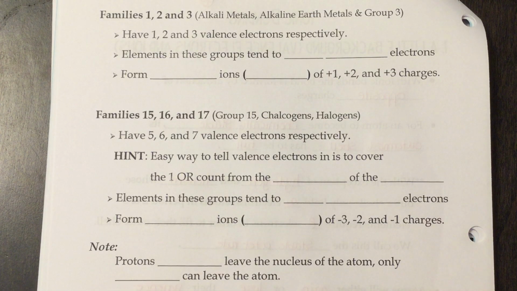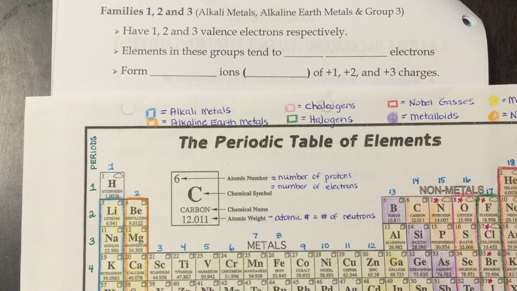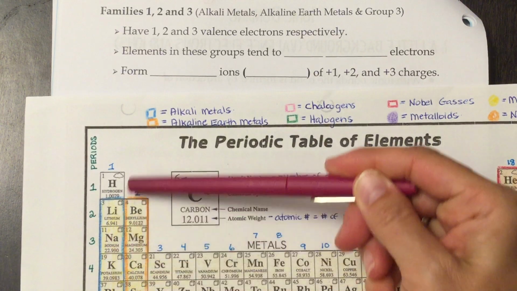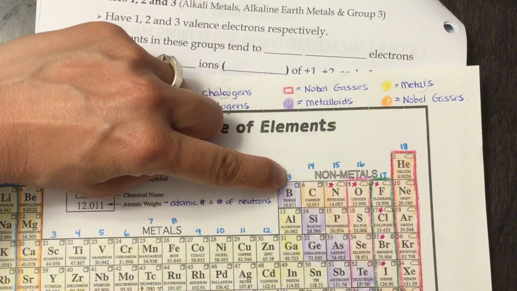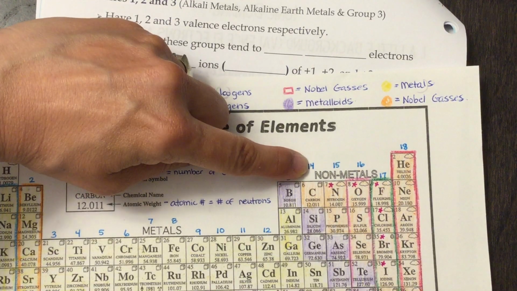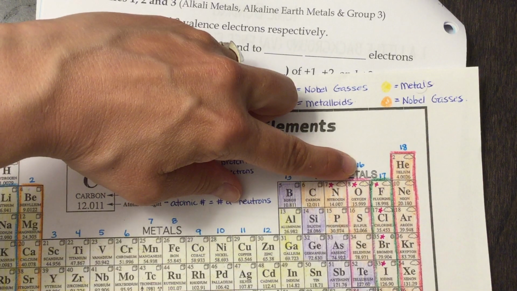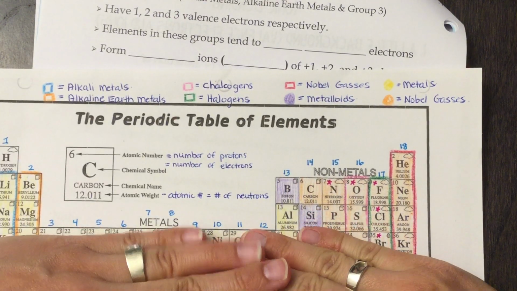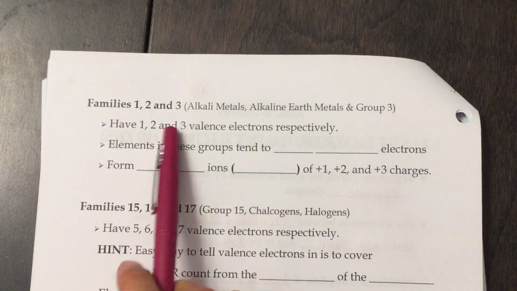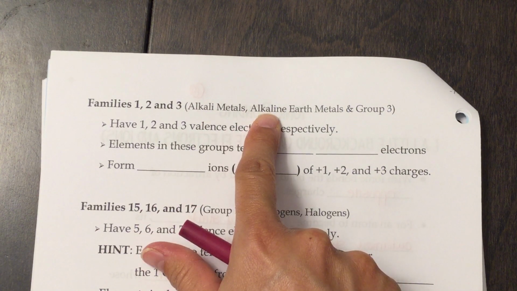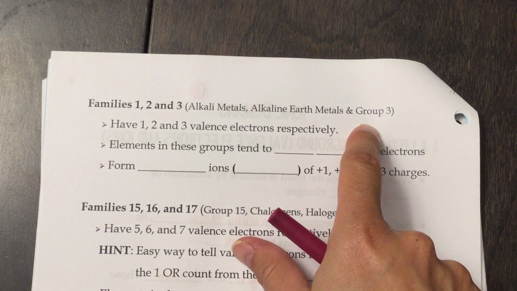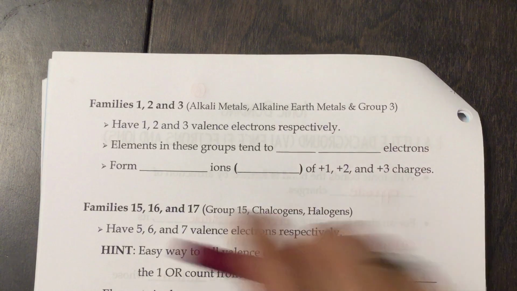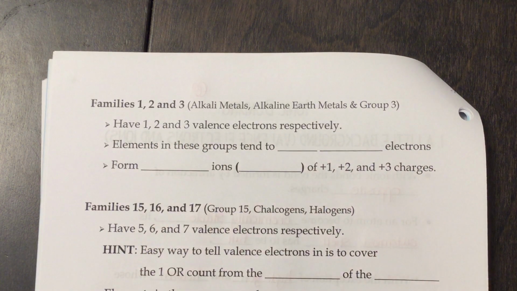Take out your periodic table here. Families 1, 2, and 3. I know this says 13 in front, but for our purpose, you can just cover the little 1 in the front, cover the 1 for the 14, the 1 for the 15, and the 1 for the 16, when we're just looking at these first 3 periods. For families 1, 2, and 3, this is the alkali metals, alkaline earth metals, and group 3. They have 1, 2, and 3 valence electrons respectively.